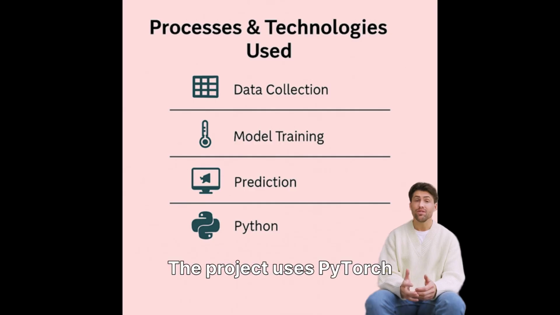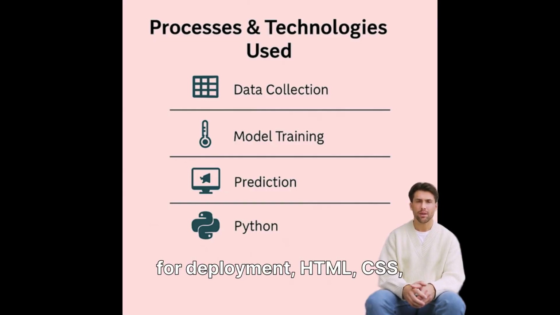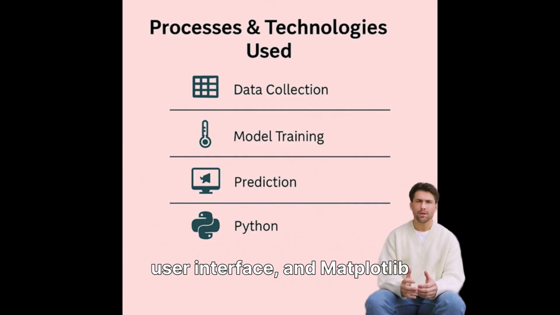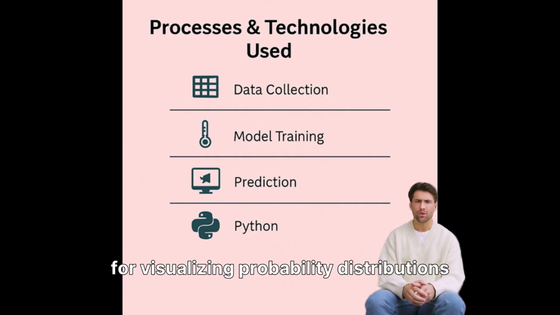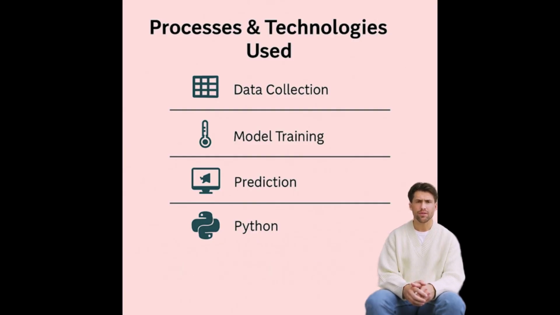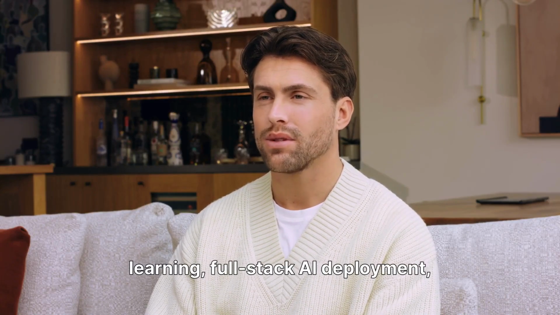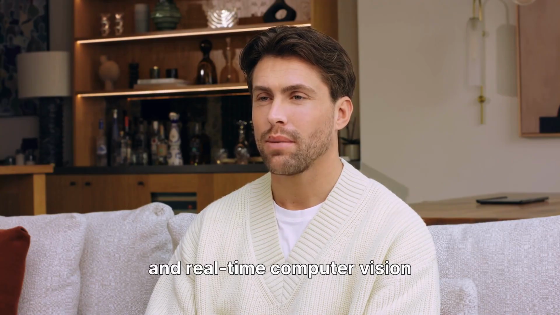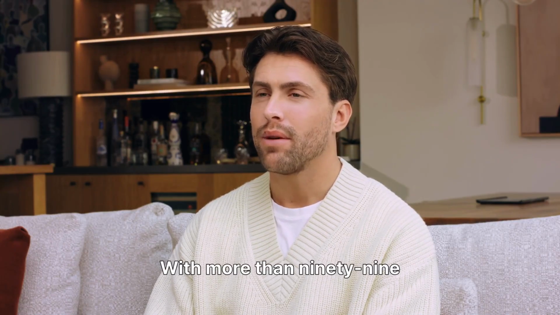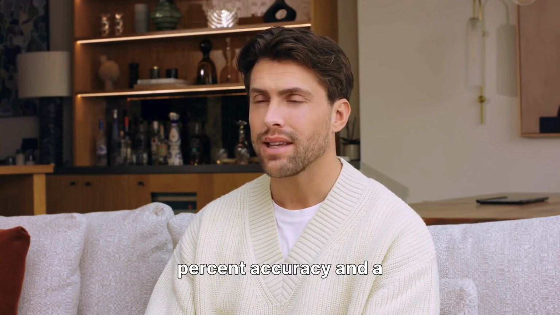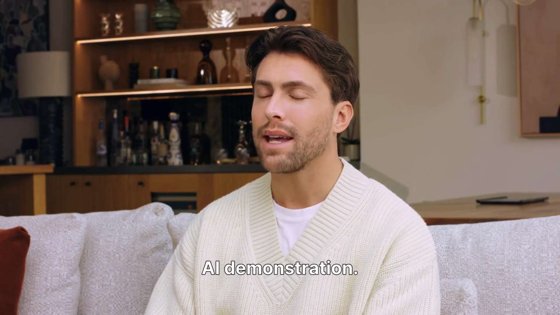The project uses PyTorch for deep learning, Flask for deployment, HTML, CSS, and JavaScript for the user interface, and Matplotlib for visualizing probability distributions and interpretability results. This project is ideal for students learning deep learning, full-stack AI deployment, and real-time computer vision applications. With more than 99% accuracy and a clean user interface, it is a powerful end-to-end AI demonstration.